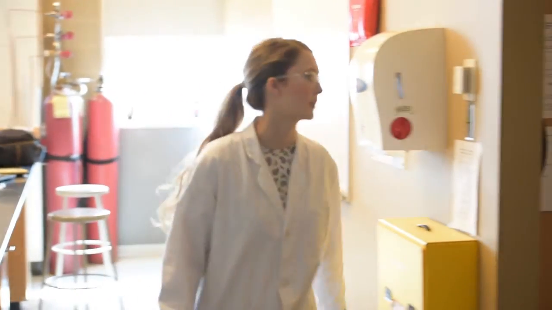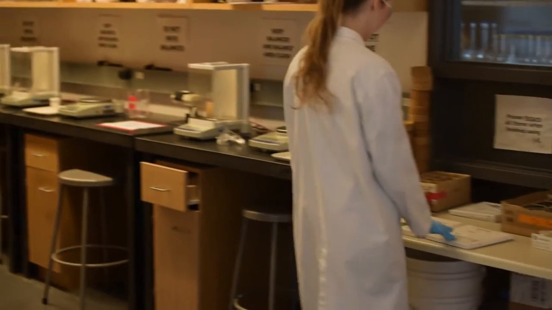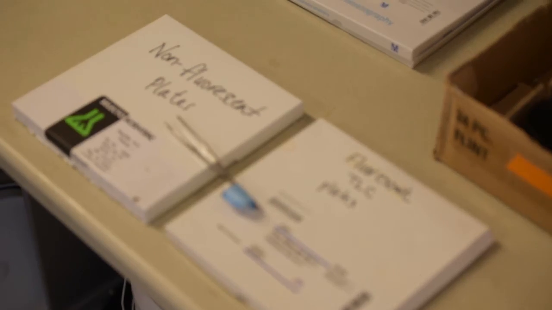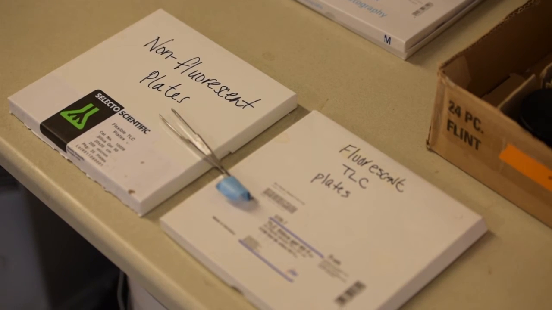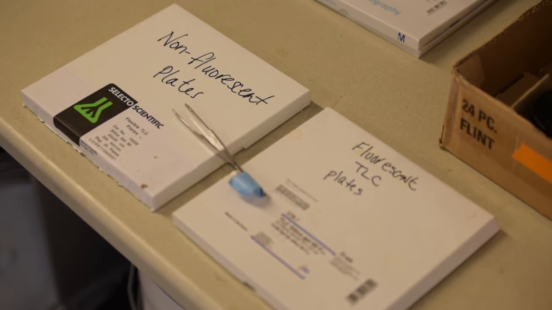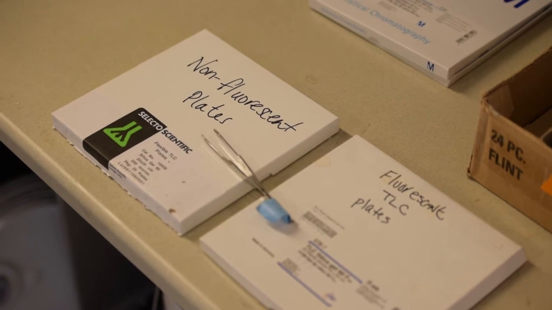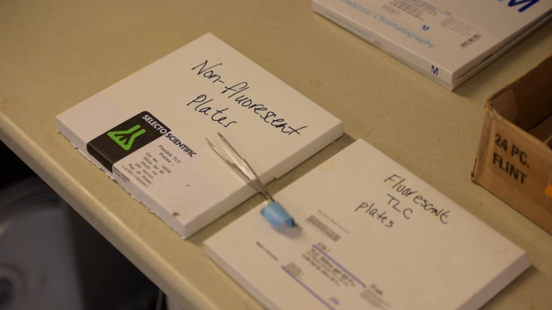There will be 2 plates available to you in this lab. For the first part, you will need the non-fluorescent plates, since you will be working with visible ink. For the second part, you will be working with clear liquids and you will need to use the fluorescent plate. If you do not use the fluorescent plate, you will not be able to see your sample and you will have to restart, which is not something you will want to have to do.